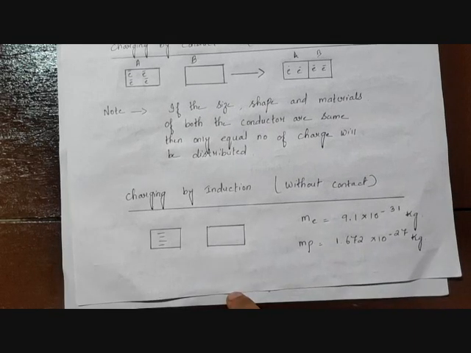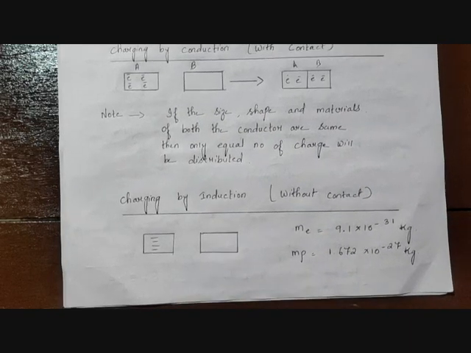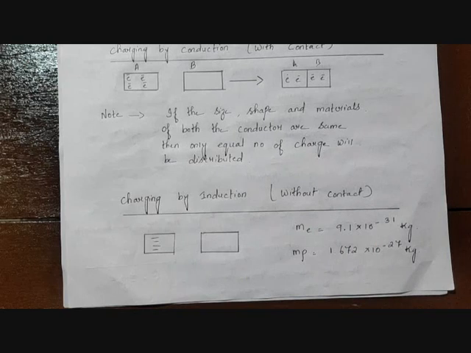Now in your notebook, notes or textbook, you will get charging by induction. What is charging by induction? Charging by induction means without contact; the two bodies will not contact each other. Are you getting what I'm saying?